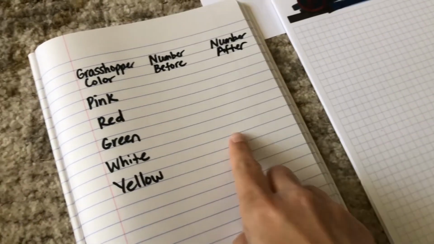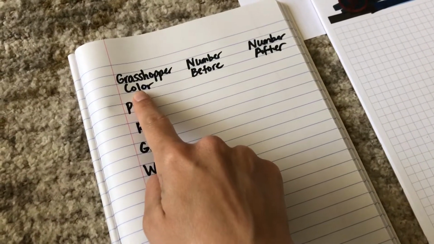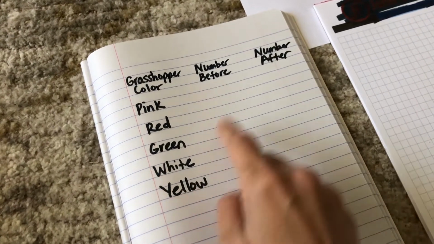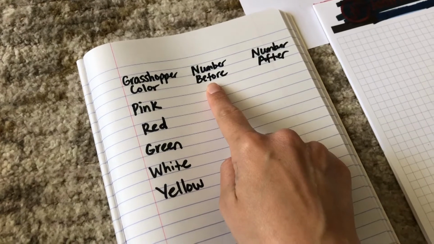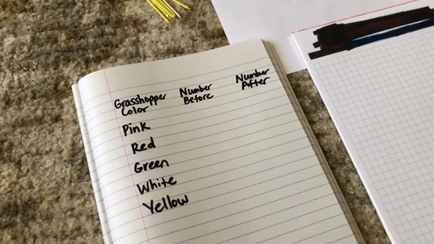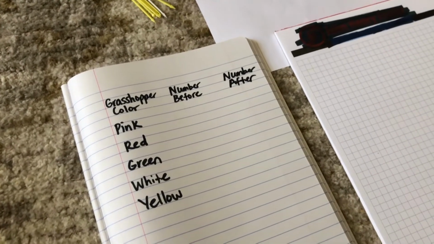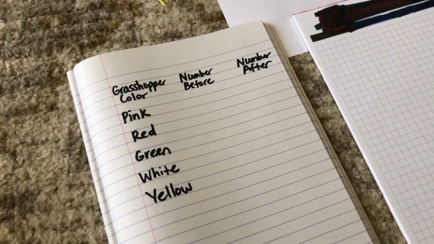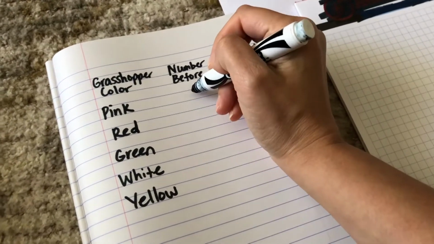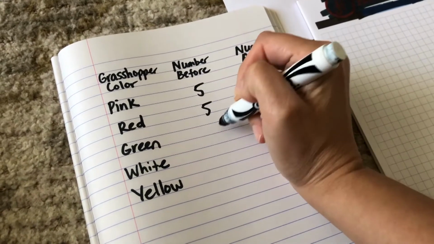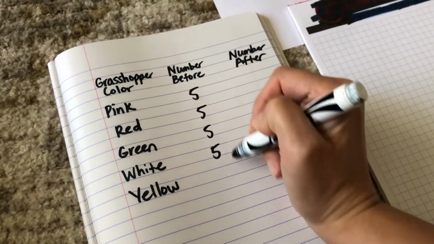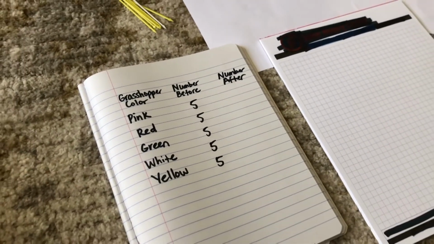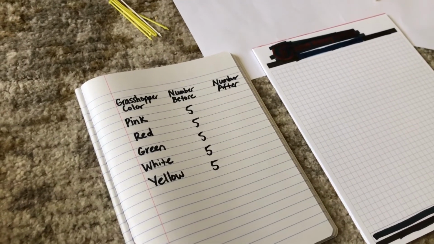See, I made a data table here. Grasshopper color is the category, so we have pink, red, green, white, and yellow. And we have the number before hunting. So what number should go there for the number before hunting? Yeah, we counted out 5 for each of them. So we're going to put a 5 under each category. Okay? And then afterwards we're going to count how many are left.